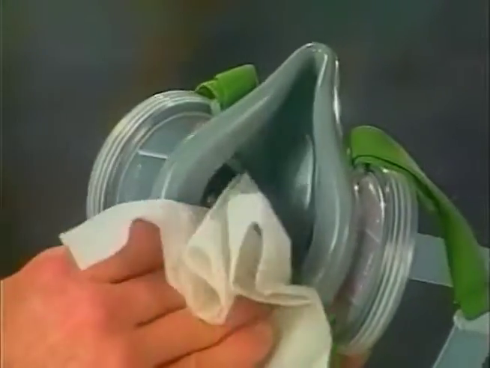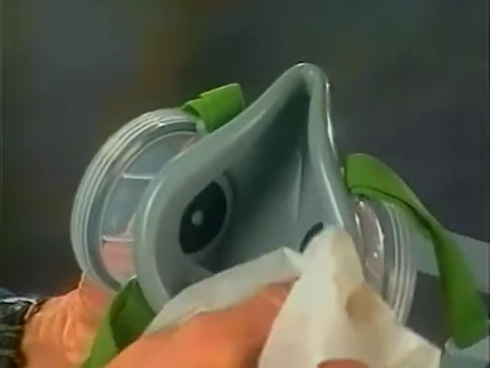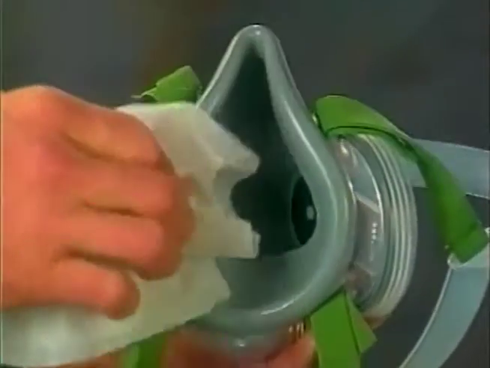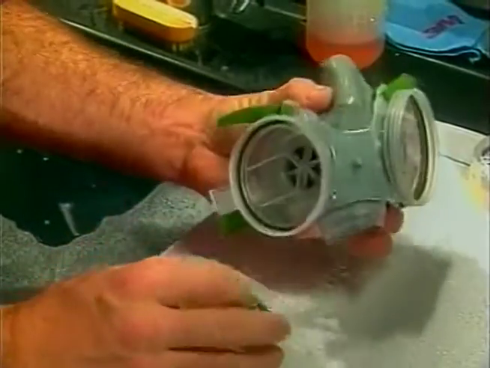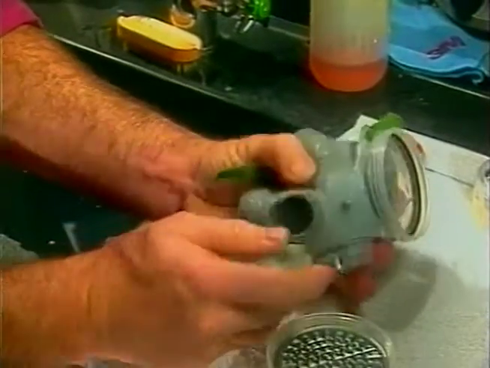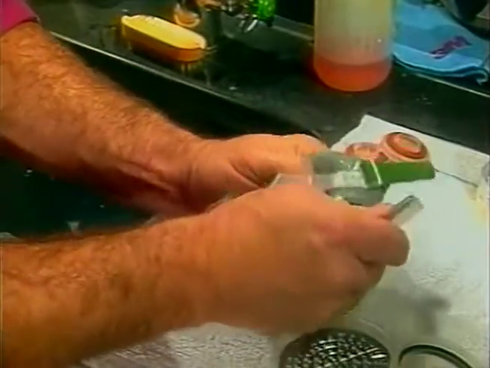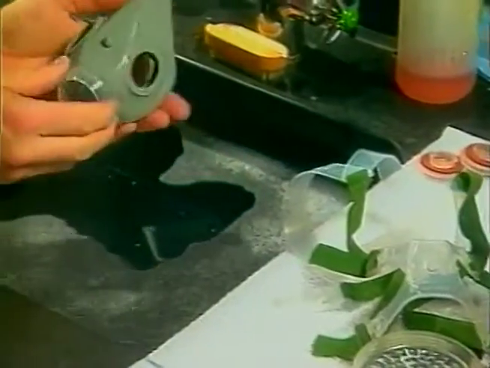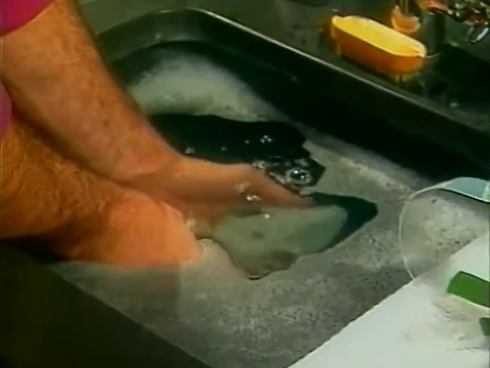This type of respirator must be cleaned on a regular basis. Commercial respirator wipes can be used. However, they must not be the only method in place. After first removing the cartridges and filters, the preferred method is to wash the respirator in warm water containing a mild soap. The water temperature should not exceed 50 degrees Celsius.